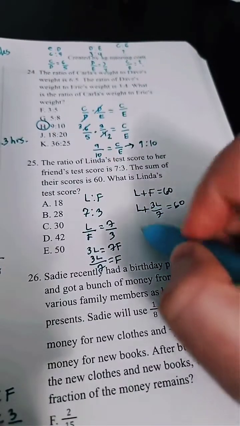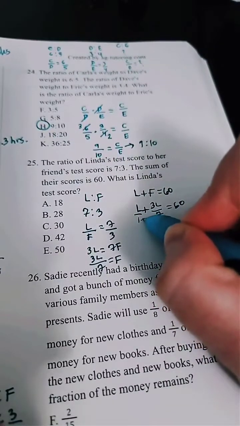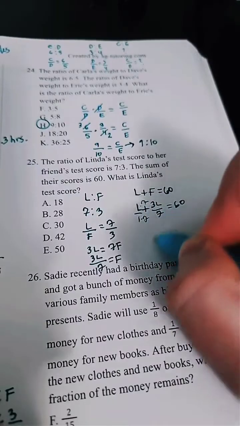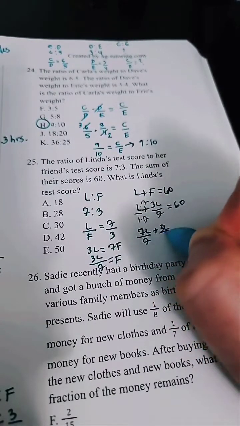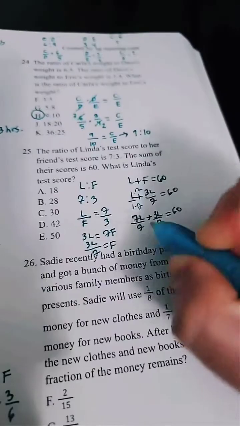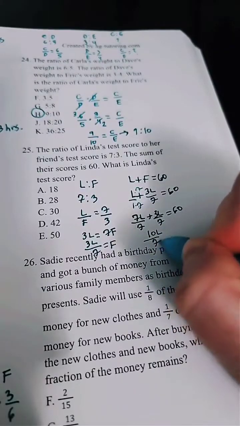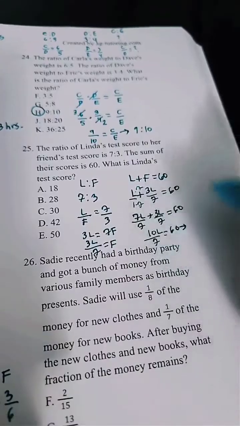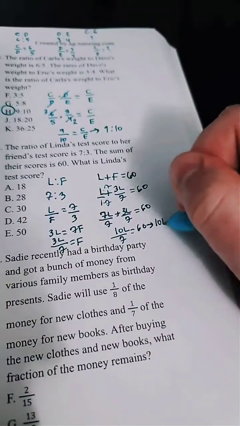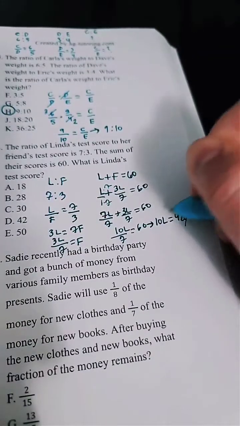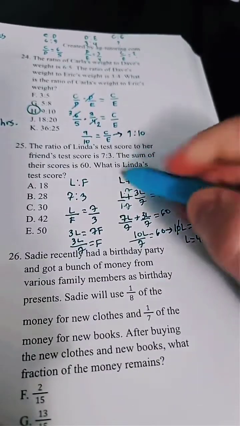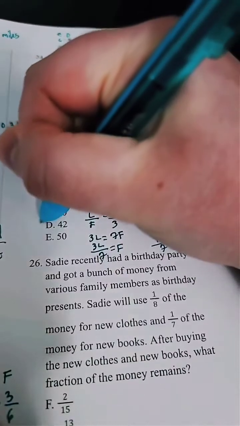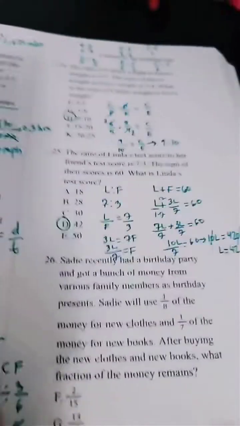Now all I have to do is solve for L. This is the same thing as L over 1, so I multiply by 7 on top and bottom to get a common denominator. That's 7L over 7 plus 3L over 7 equals 60. So that's 10L over 7 equals 60, so 10L equals 420. We can cross out the 0 on each side, so L equals 42. Remember, L is Linda's score, which is what we were solving for, so it would be D.